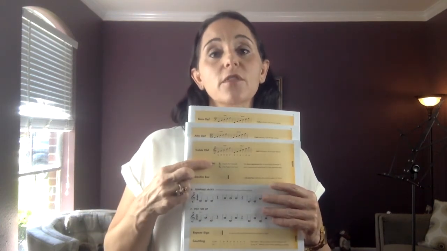If there's a 2 on top, there's only 2 beats in a measure. So it only has 2 quarter notes, or a quarter note and a quarter rest. Okay? Something that would total up to be 2. If there's a 3 on top, it would have 3 beats: 3 quarter notes, or 2 quarter notes and 1 quarter rest, or something like that.